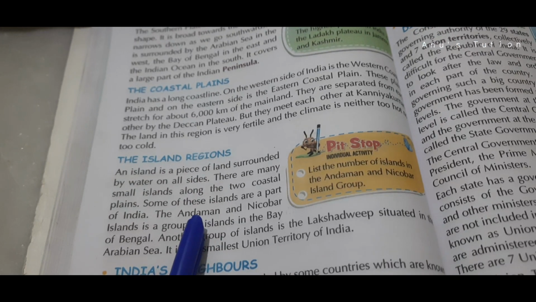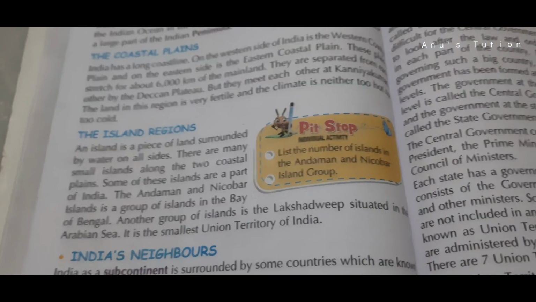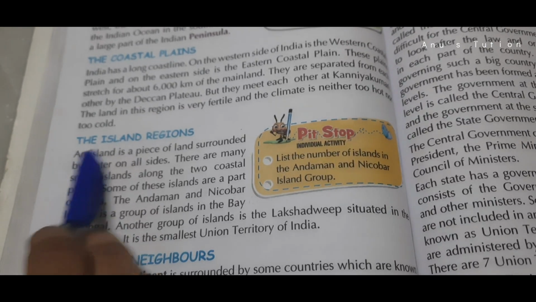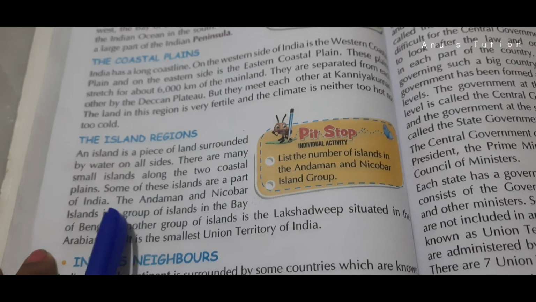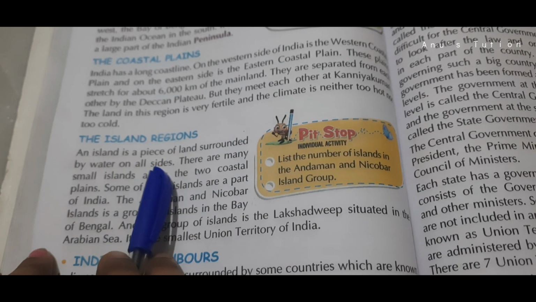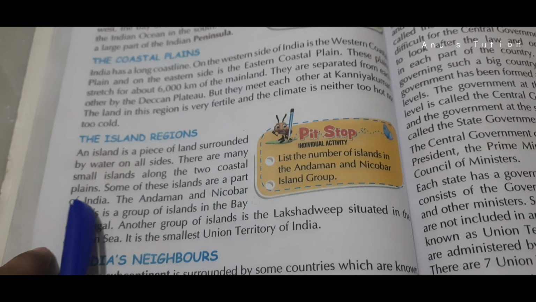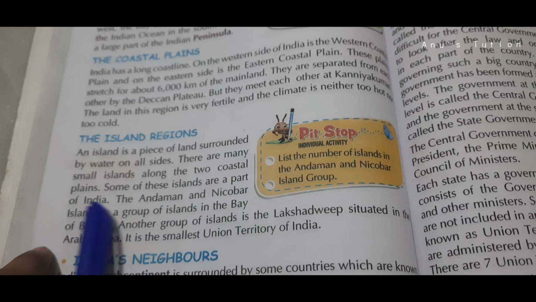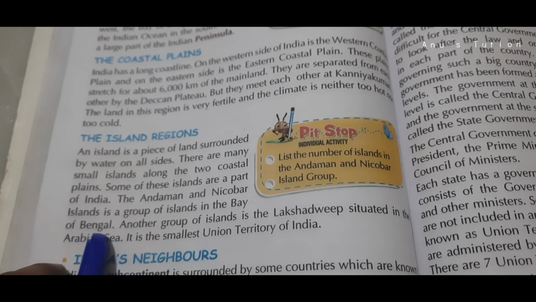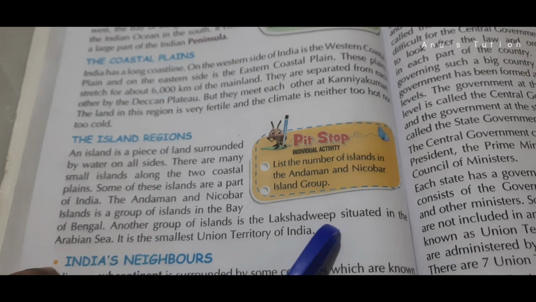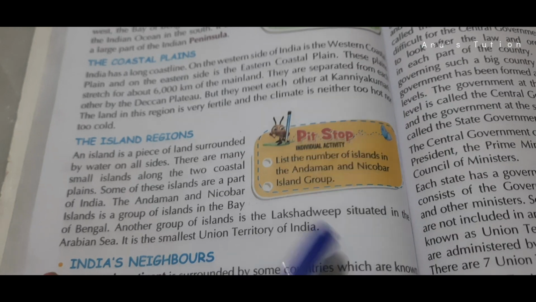Next, the island regions. An island is a piece of land surrounded by water on all sides. There are many small islands along the two coastal plains. Some of these islands are a part of India. The Andaman and Nicobar Islands are a group of islands in the Bay of Bengal. Another group of islands is the Lakshadweep, situated in the Arabian Sea. It is the smallest union territory of India.